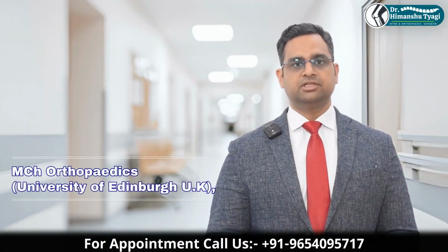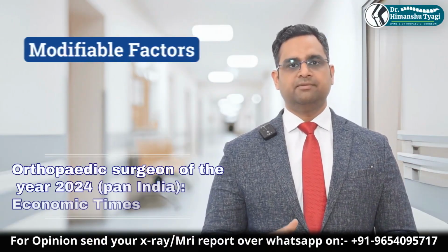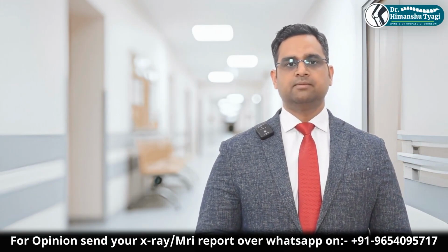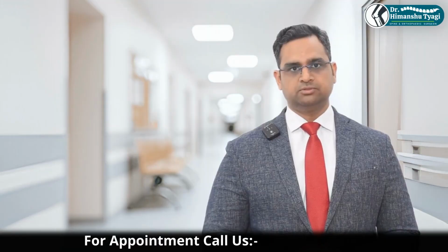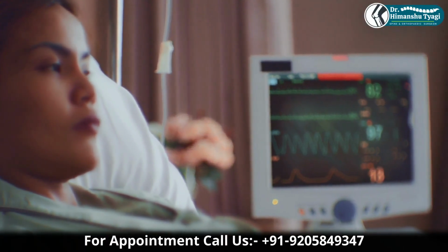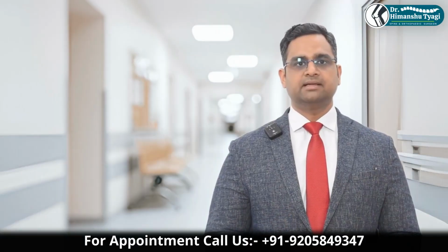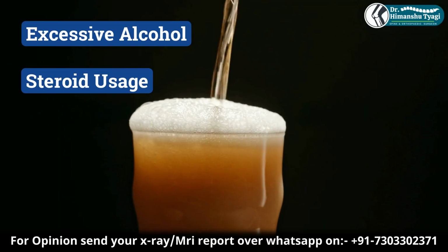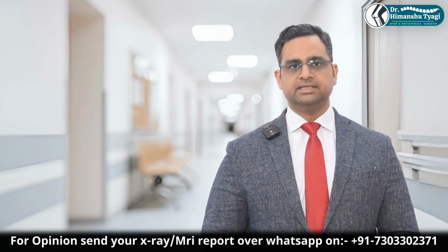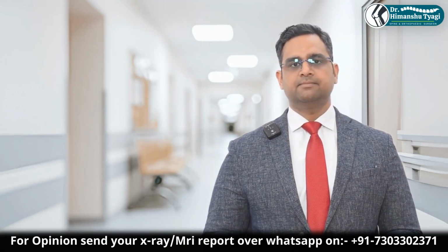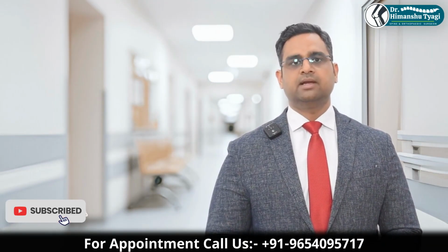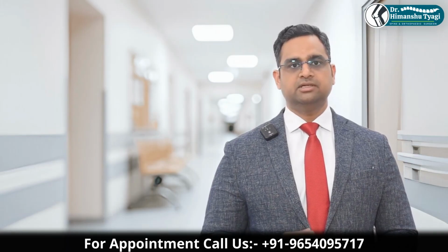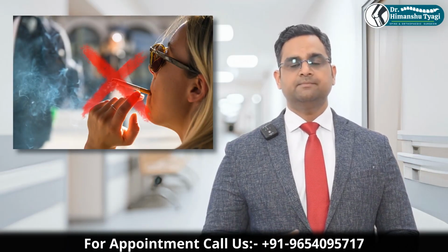So when we talk about best treatment for AVN, there are few modifiable factors and there are few non-modifiable factors. Non-modifiable factors include things like sickle cell disease or autoimmune disease, where you don't have any control over the disease. But in modifiable risk factors, we have something known as alcohol or steroid use. So if you can avoid alcohol or steroid, then definitely you can make sure that your hip survives. So from your side, you should not have alcohol, you should not use steroids, and of course, you should avoid cigarette smoking because that also reduces the blood supply.